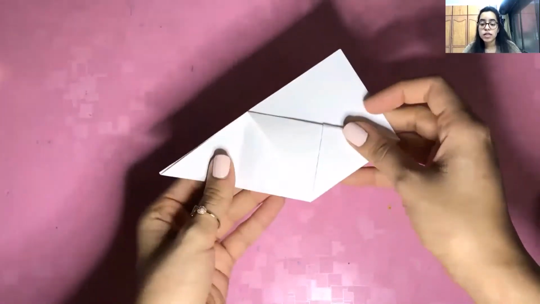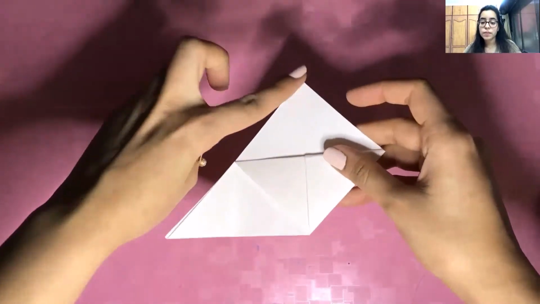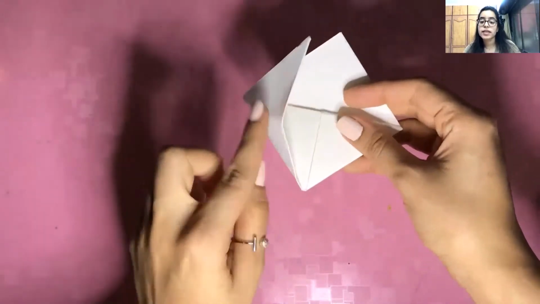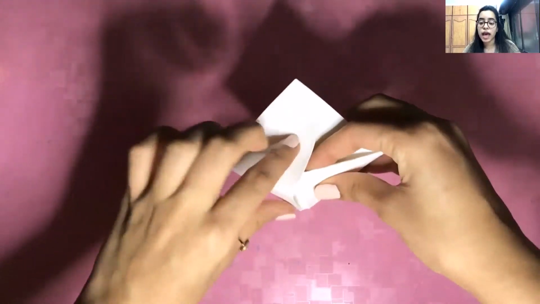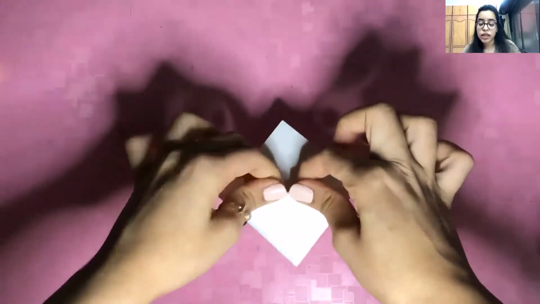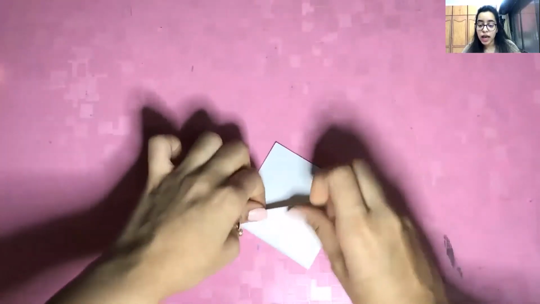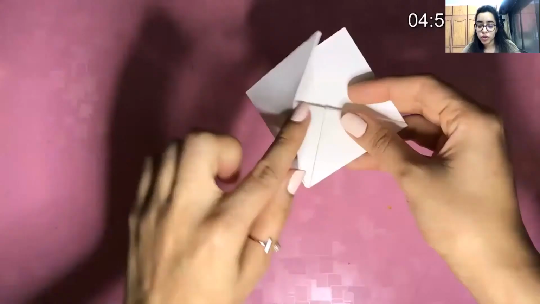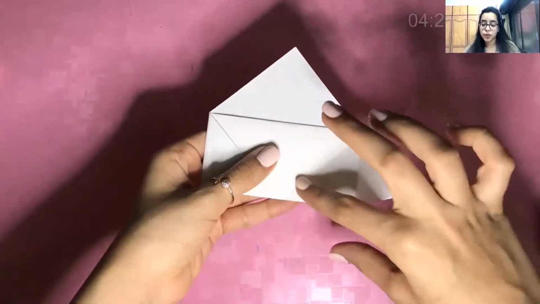The same thing on the opposite side, we just open the folding, we make the fold at the top now, and the excess portion over here that we have, we are going to place it inside the pocket. Okay, don't worry, I am going to repeat it for you. Let's begin from here.